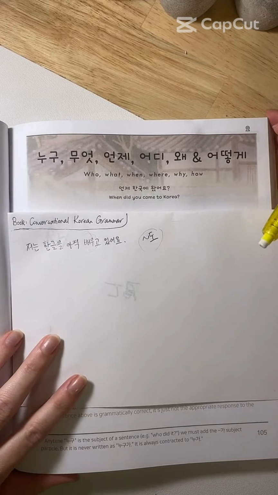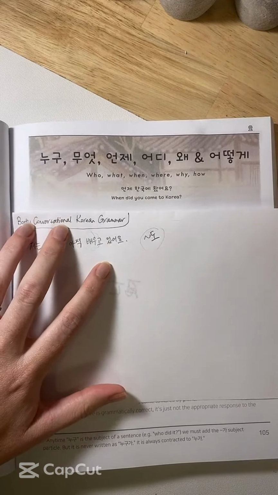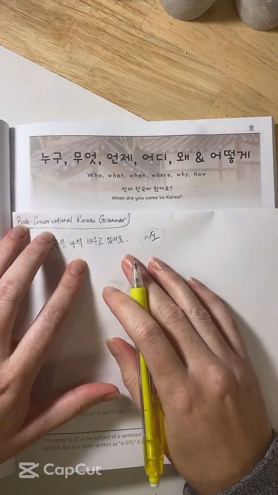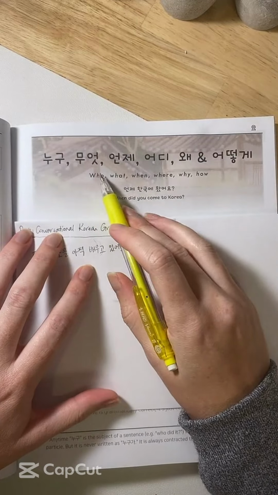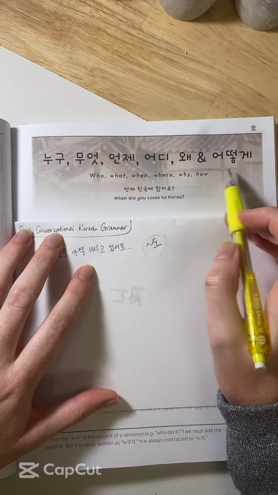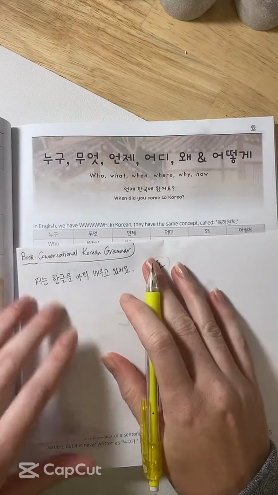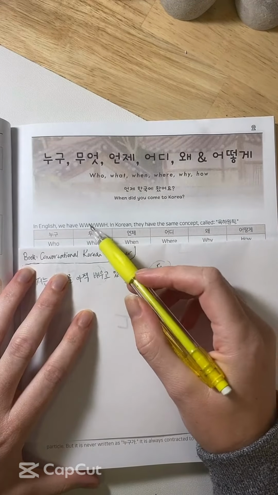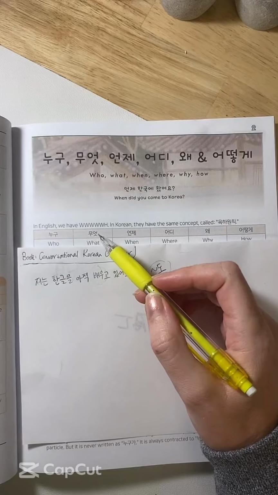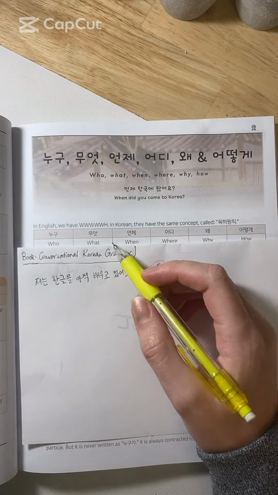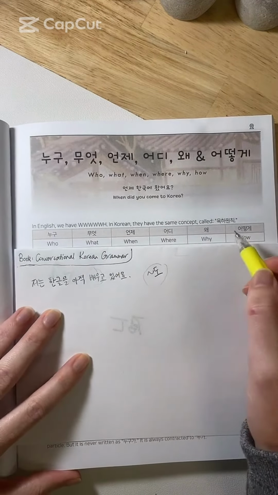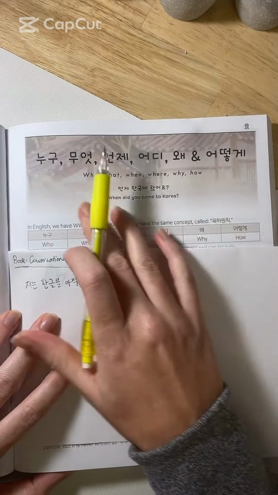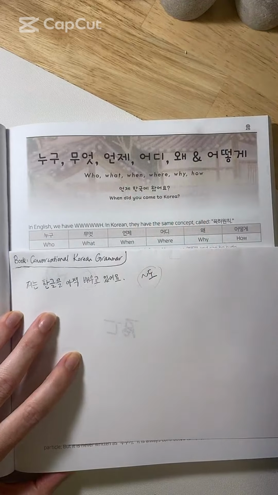These words here are kind of like the who, what, when, where, why of Korean. So, 누구, 무엇, 언제, 어디, 왜, and 어떻게. Okay. In Korean, they actually have the same idea as we have in English. In English, we have the 5 W's or whatever it is. And in Korean, it's actually called 육하원칙. 육하원칙 is the word for these question words in Korean.